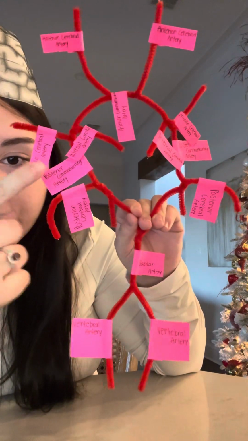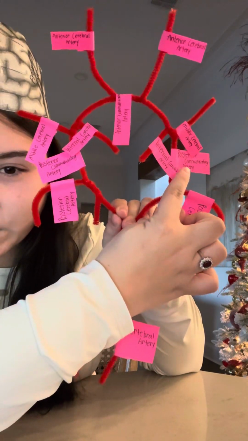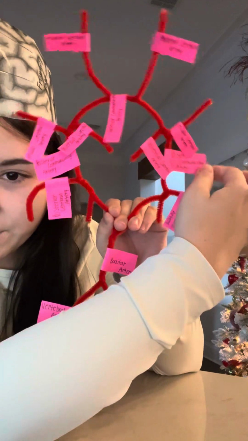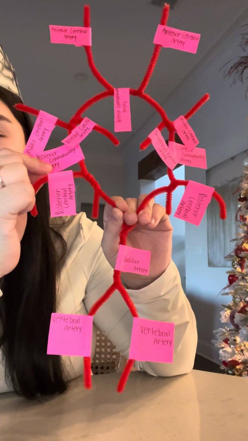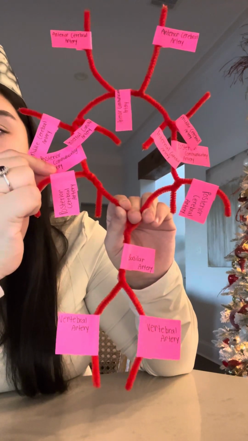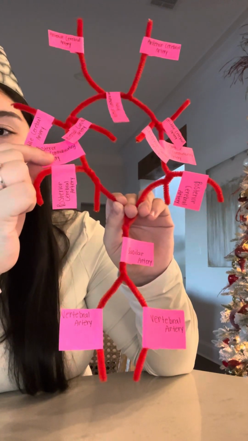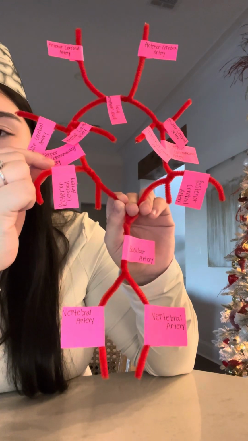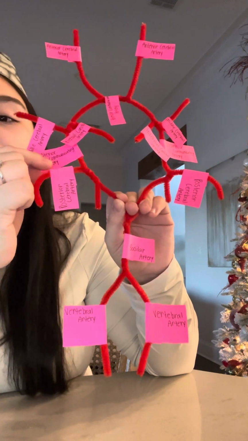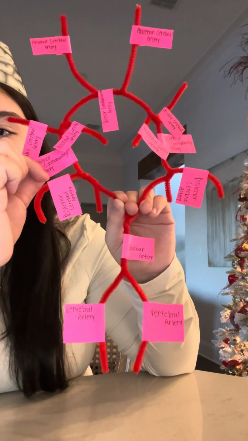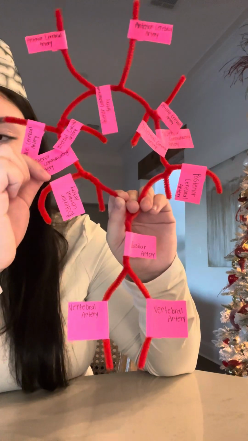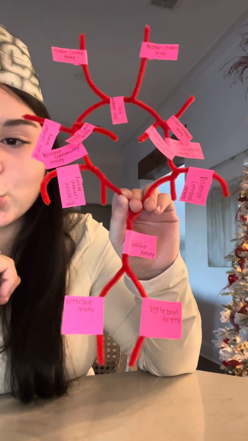Next, we have the posterior communicating arteries, one on this side, right here, and one on that side. It follows the basilar artery up the pons, and note where the cerebral artery branches off into the left and right hemispheres, and it gives off a posterior communicating artery which links to the middle cerebral artery.